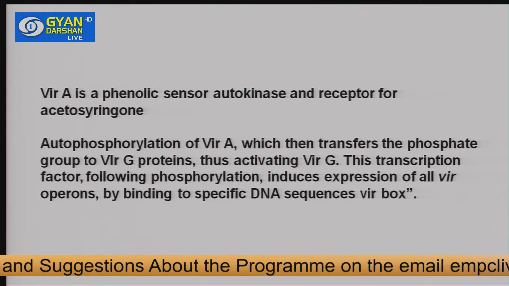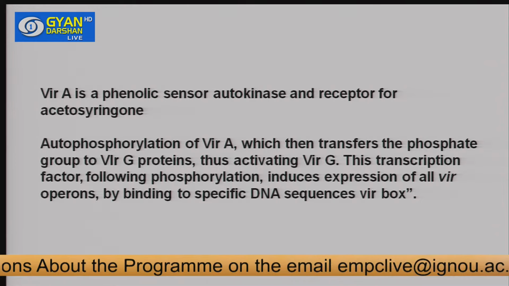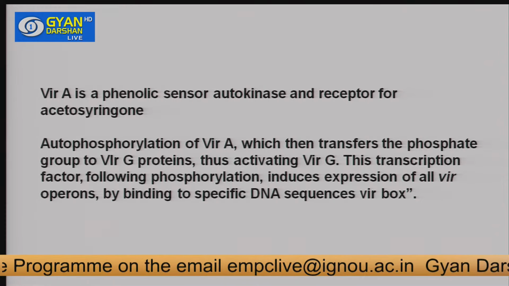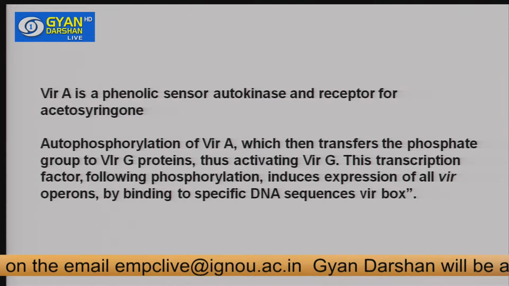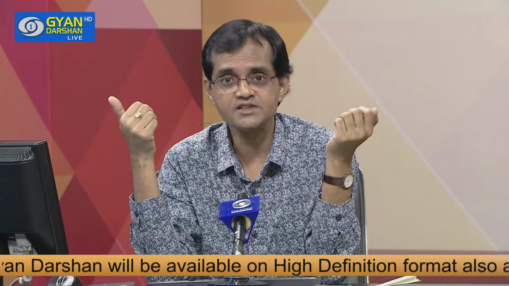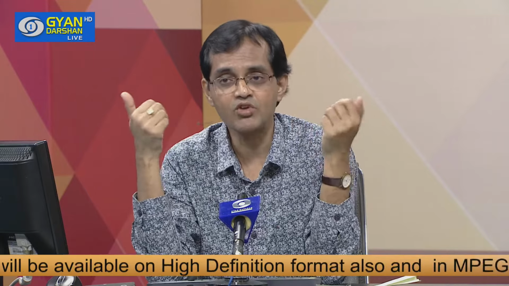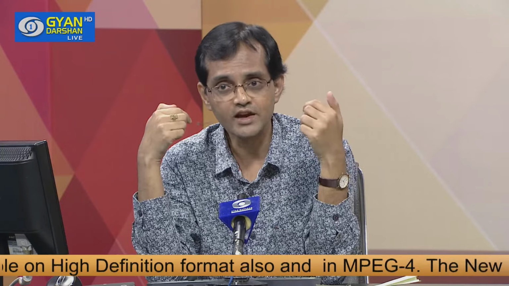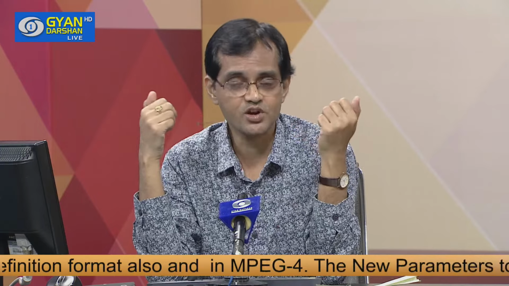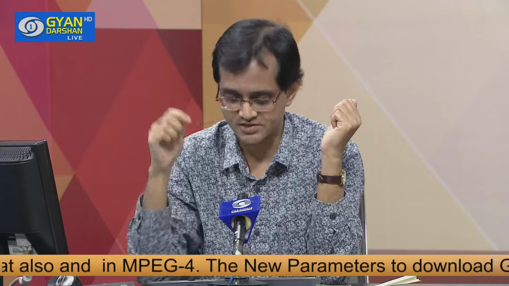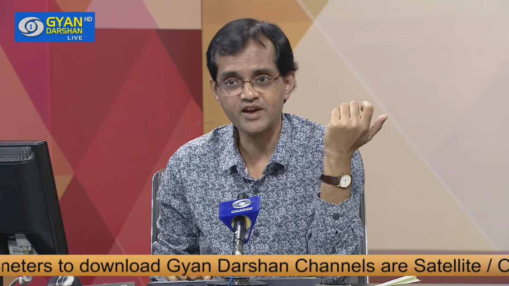Which are those downstream VIR genes? That means other than VIR A and VIR G, all the downstream VIR genes are directly regulated by VIR G, and therefore we call them a VIR box. And a series of VIR genes are transcribed one after the other to regulate the DNA transfer process, or the tDNA transfer process. So VIR A is a phenolic sensor and an autokinase, and VIR G is a transcription factor which gets activated by phosphorylation.